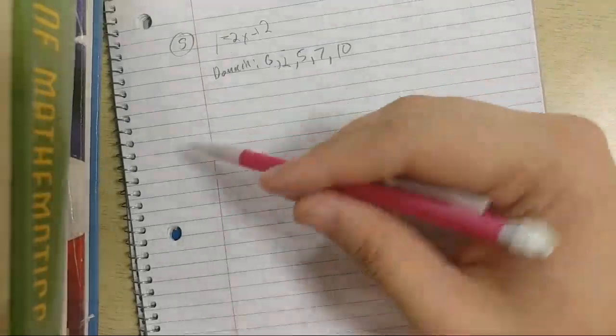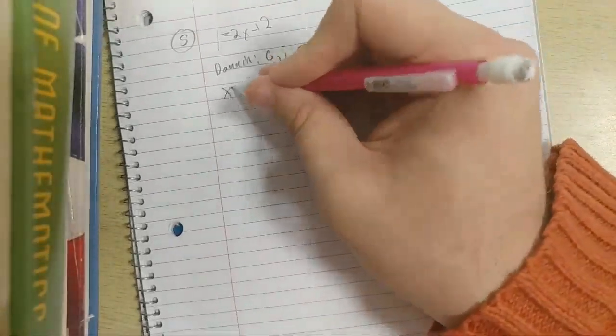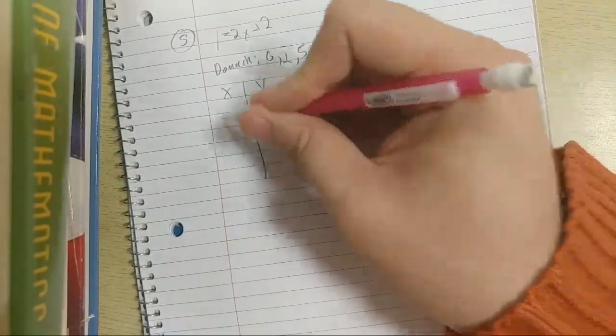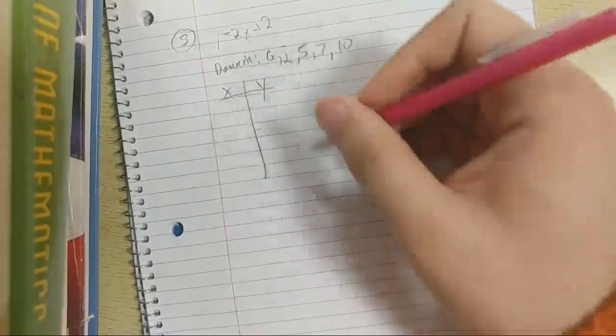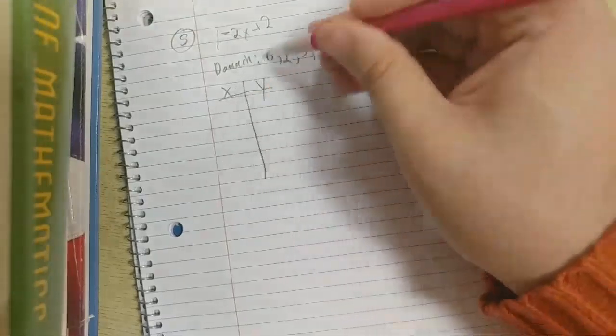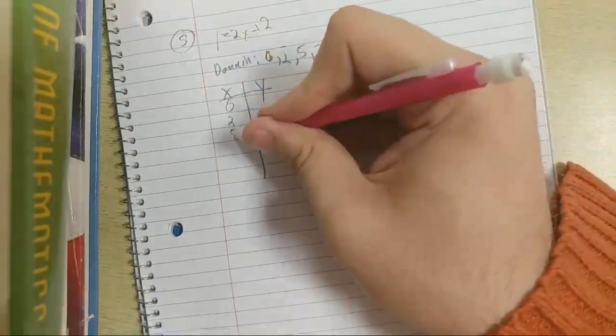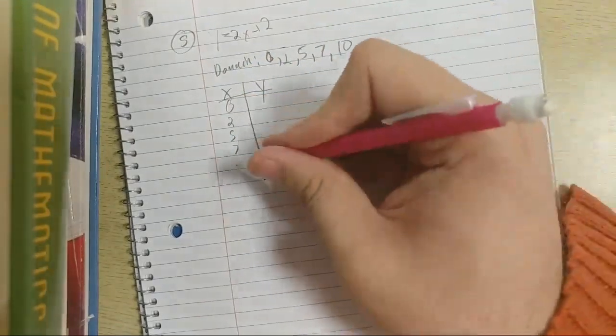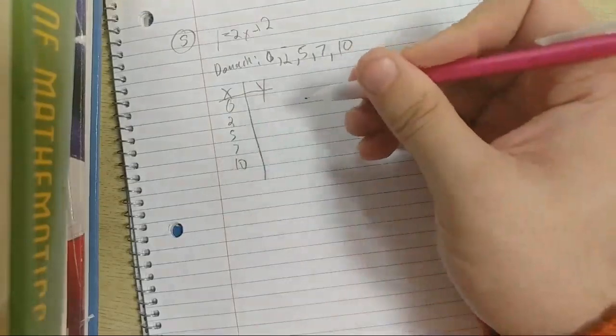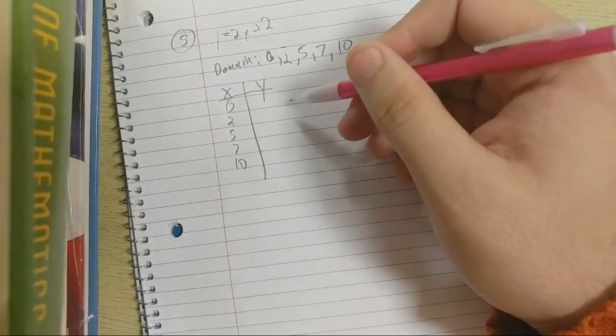So domain is this. Remember, domains are x's. So I'm going to make a vertical table this time. It really doesn't matter. And I'll use the blue lines as markings. So my domain are all my x's: 0, 2, 5, 7, 10. And then I'm going to find out my range.